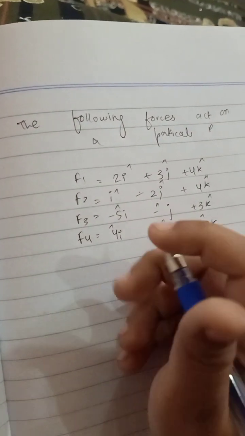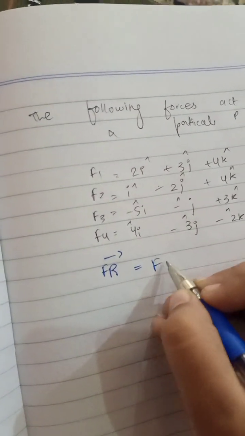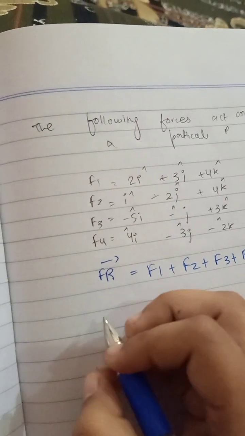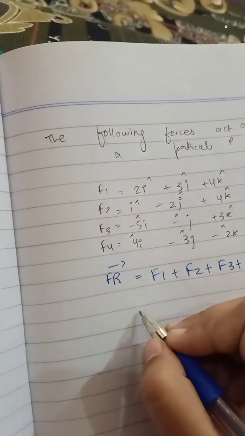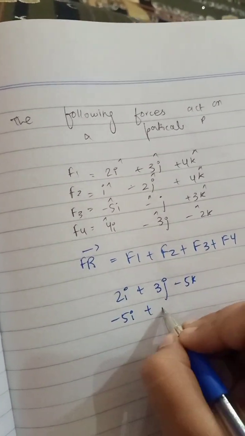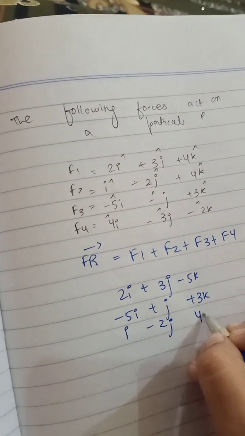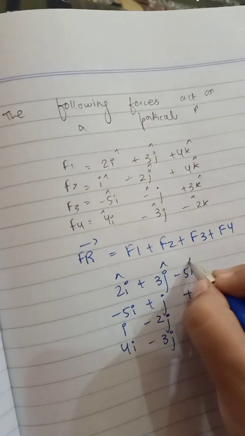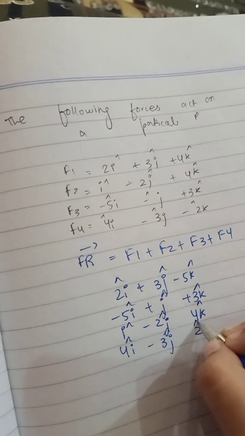So here you can see that we have 4 vectors. For the resultant vector we have a formula, that is F1 plus F2. Resultant vector means to add the vectors, so we are adding all the vectors here. Okay, so to add all the vectors, first of all write all the vectors. First of all, this is a. Okay, so we have to add all these.